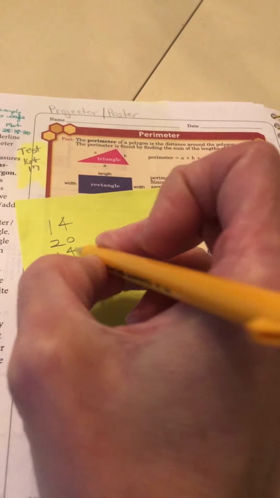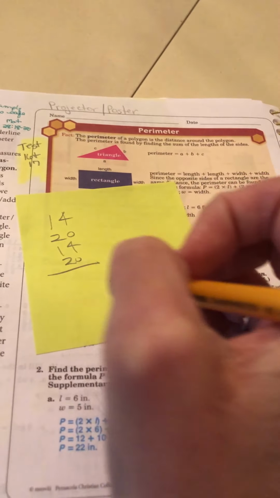Okay, we would add, if you were going to get the perimeter of our room, 14, 20, 14, 20. Now remember, this is an estimate. We would do it exact, but this is 8. 1 plus 3. 1 plus 2 is 3. Plus 3 is 6. That's 68 feet.